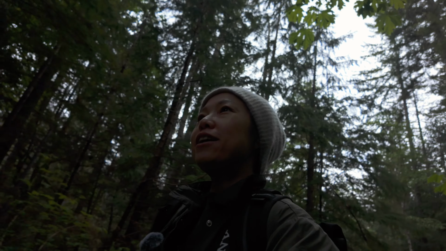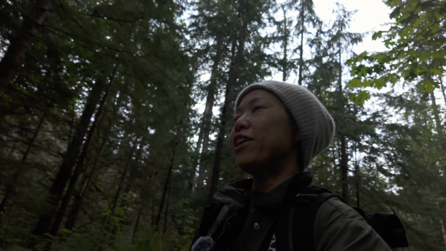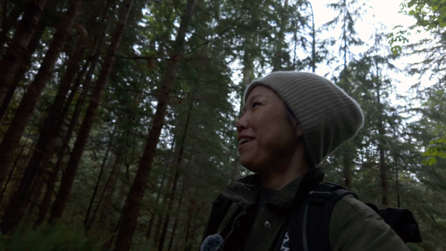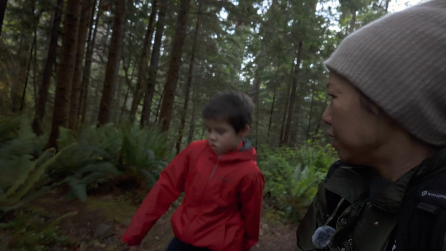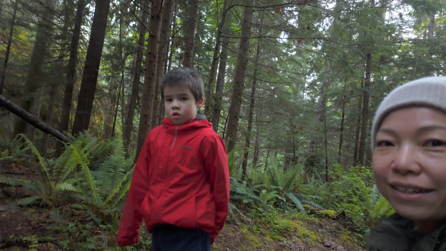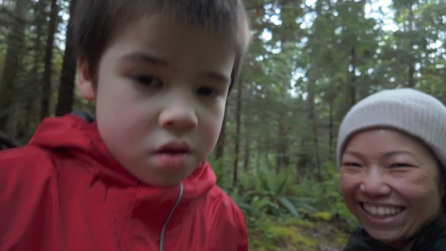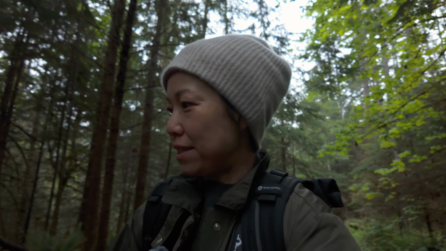All right, we're on the Mirrorless Falls Trail in Washington State. This is the first time we came here. How do you like the hike so far? All right, it's just me and my 60-year-old.